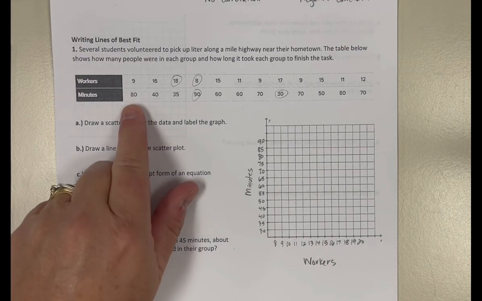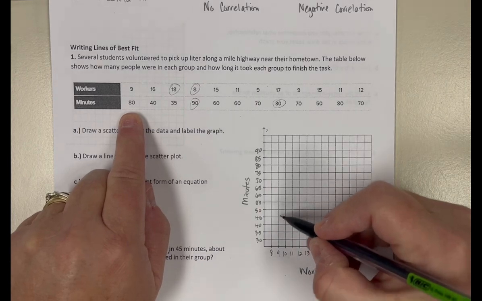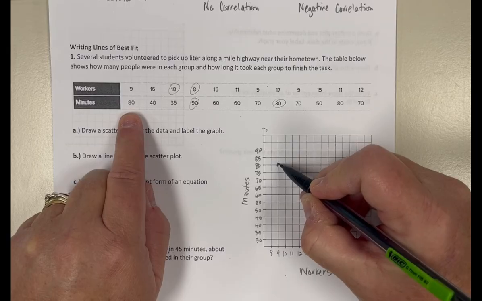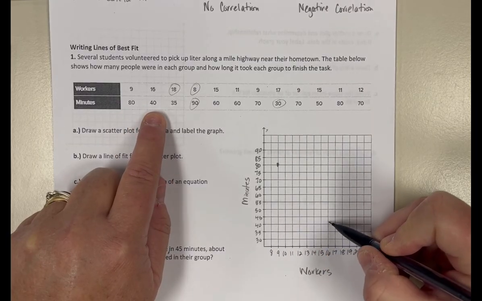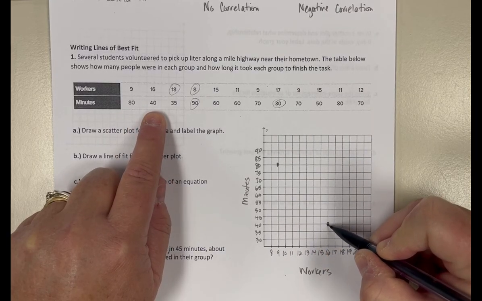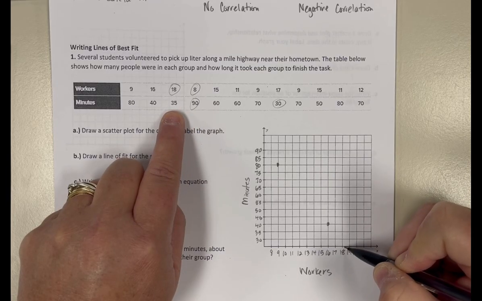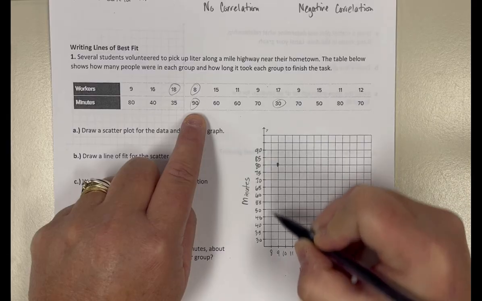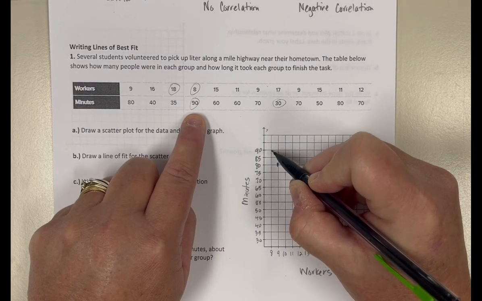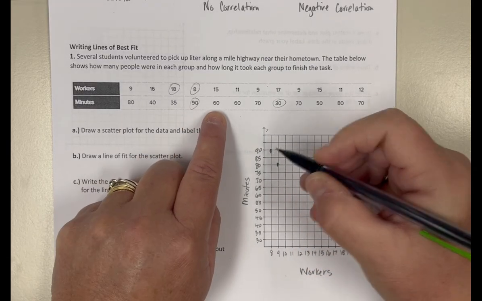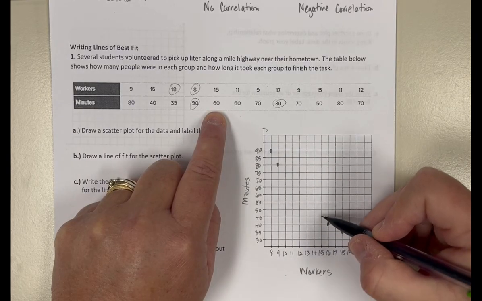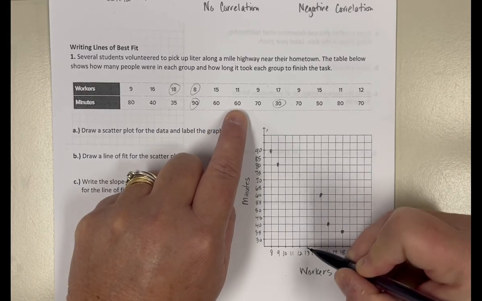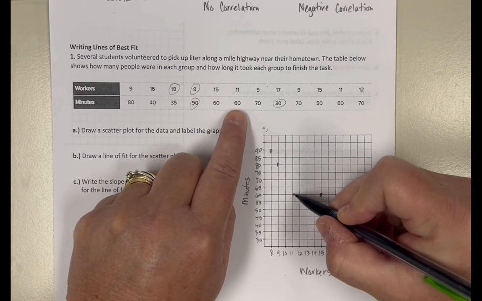Now we need to plot all the points. 980, and I think this is the one, right? Yeah, 980, 1640, 1835, 890, 1560, 1160.